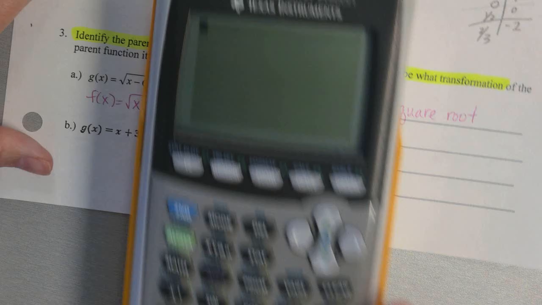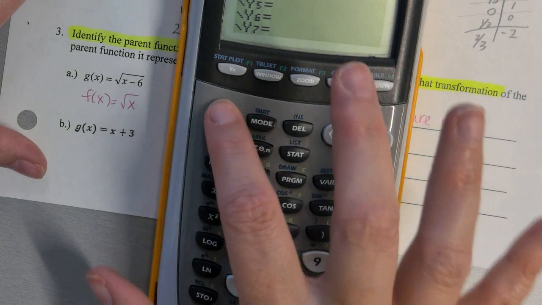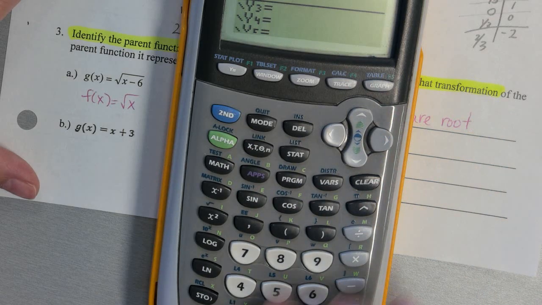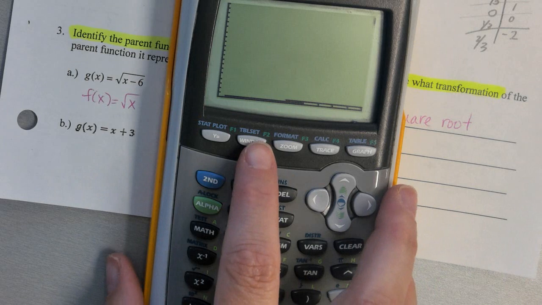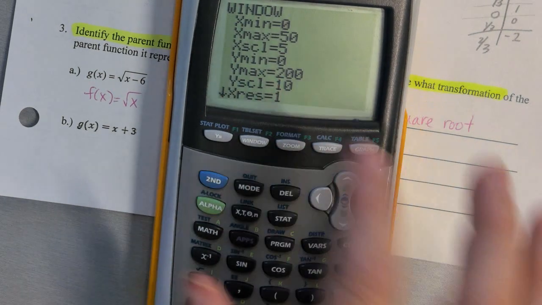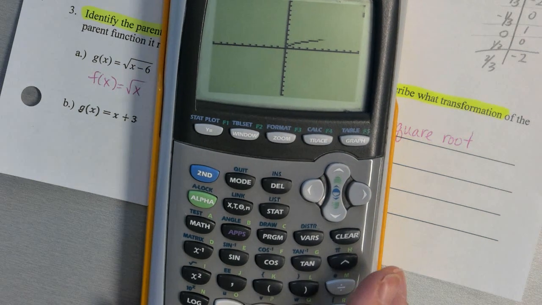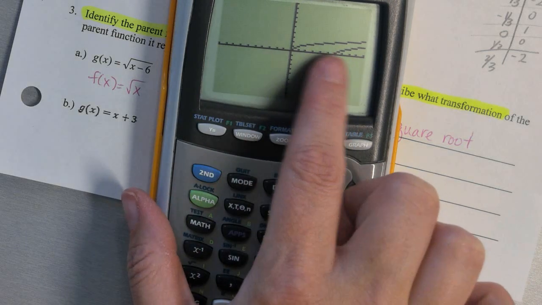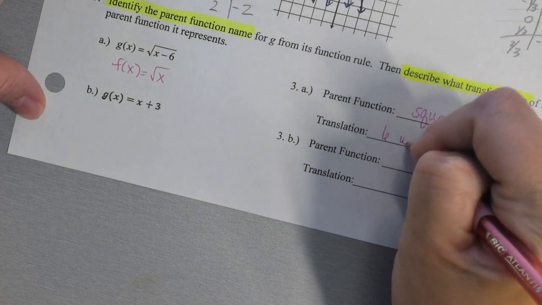If we weren't sure what happens, we could go to y equals, turn our plot off, graph the square root of x, and graph the square root of x minus 6. Also remember, anytime it's under the square root, that means you're moving left or right. I don't have my window right, so you can always go to your window and adjust, or you can go to zoom and then Z standard, to get that 10 by 10 back really quickly. So there's my first one, there's my second one. The graph is moving right or left? To the right. So translation, 6 units right.